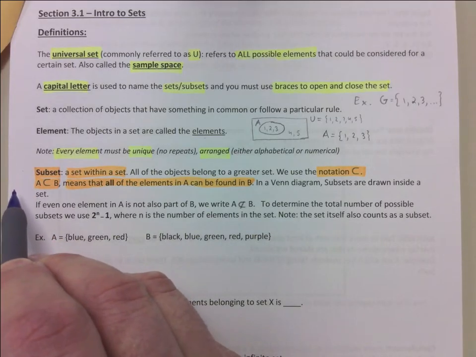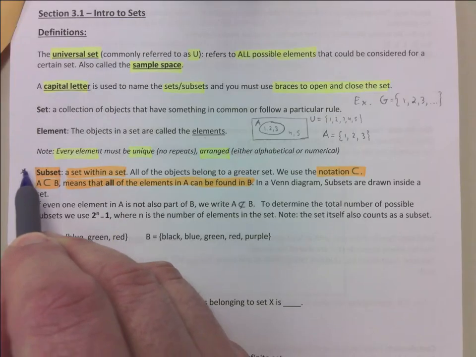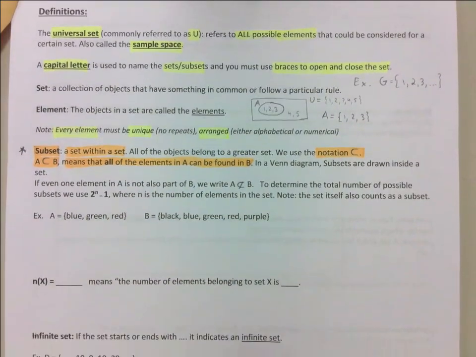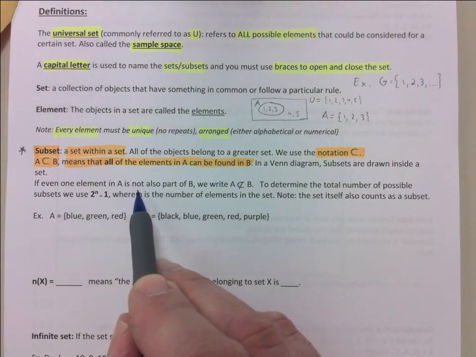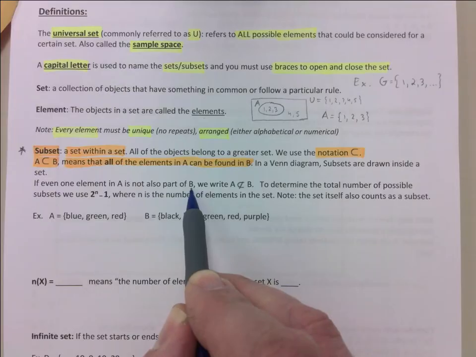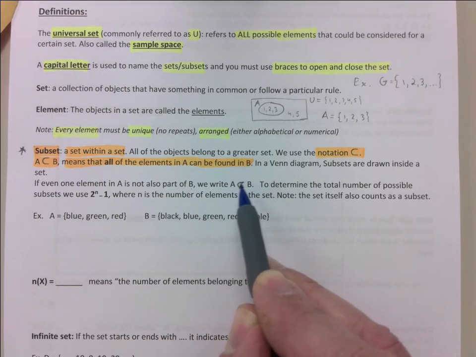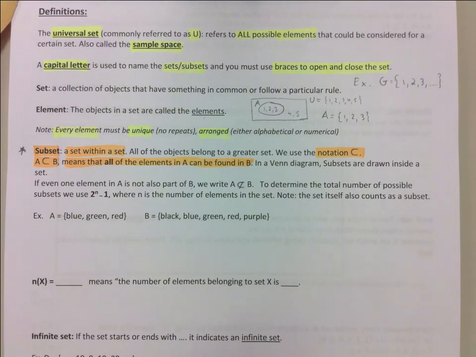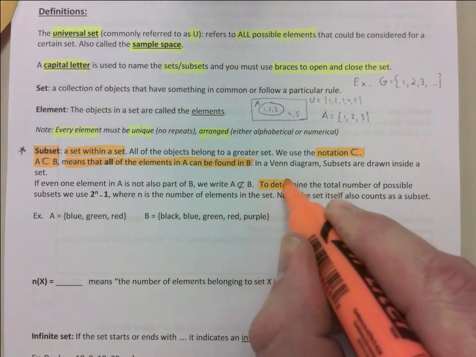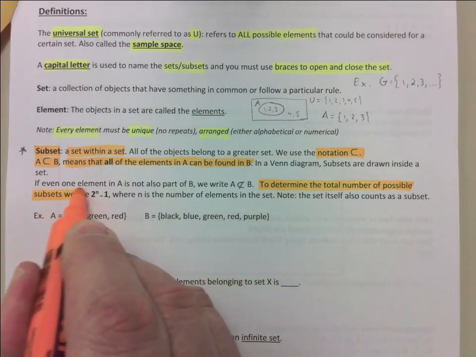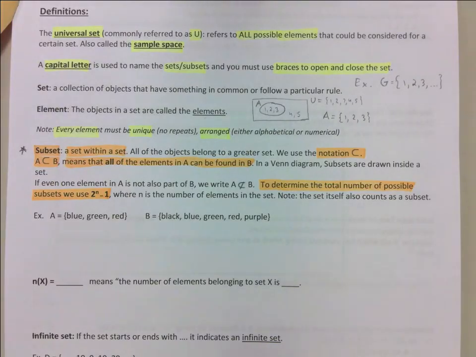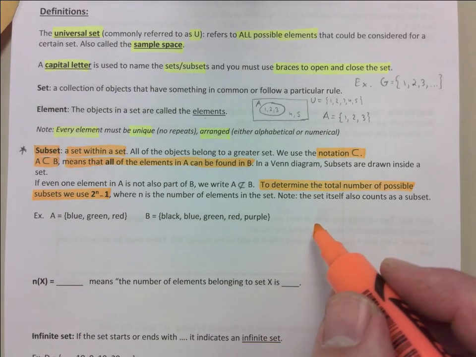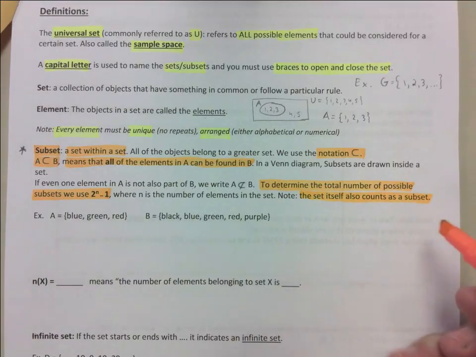I would say pretty much everything is very important, but subset is most definitely something that you want to have an understanding of. If even one element in A is not also part of B, then we write that they're not a subset. To determine the total number of possible subsets, we use, this is new, 2 to the power n, where n is the number of elements in the set. Note that the set itself can also count as a subset.